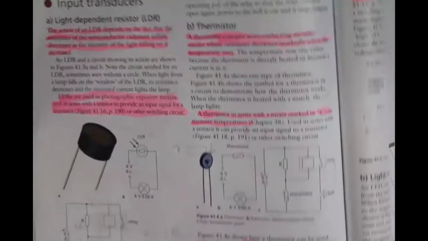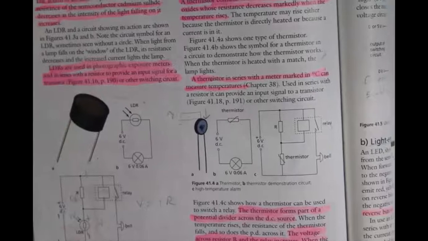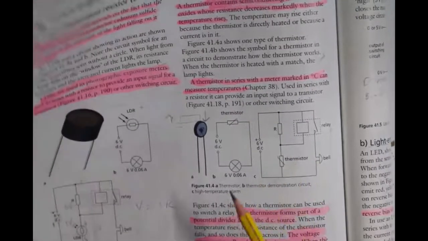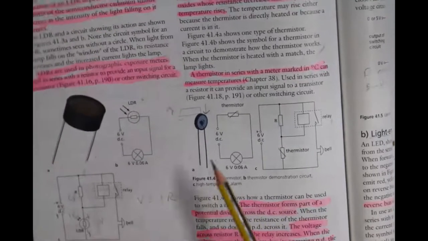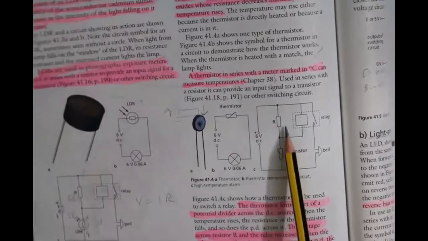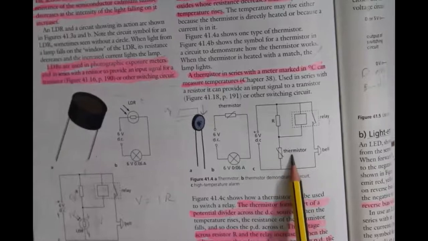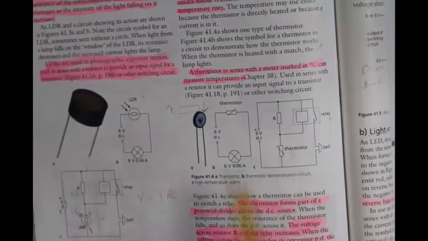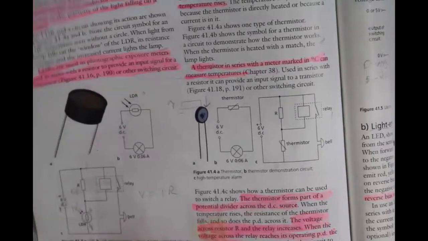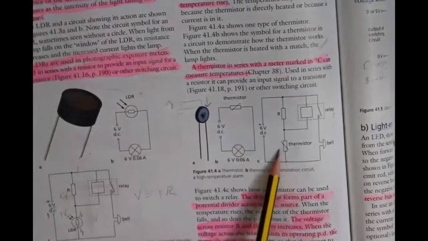It can also form part of a potential divider across a DC source. Again, it is hooked up to a relay. It's performing the same job as the LDR did in the other circuit. Again, the potential difference is getting divided between these two resistors. The only difference is that the resistance is not fixed. Even in the LDR, the resistance was not fixed; it depended on the light. Now it depends on the temperature.